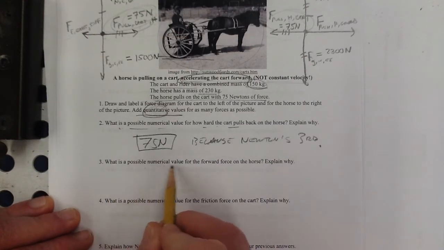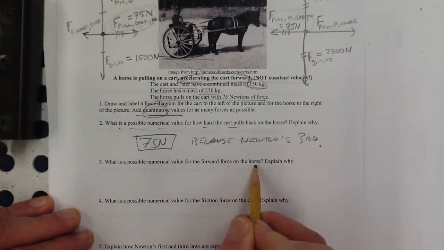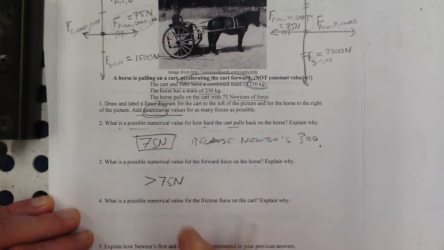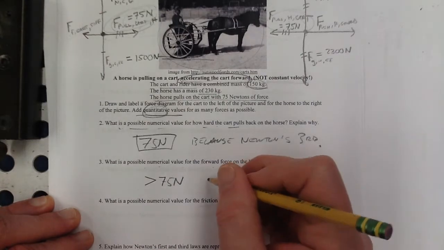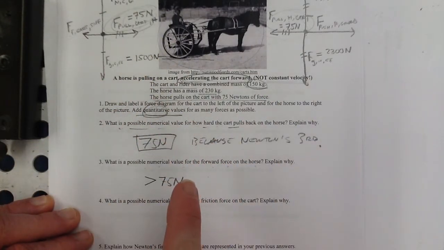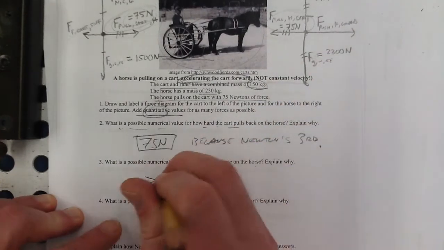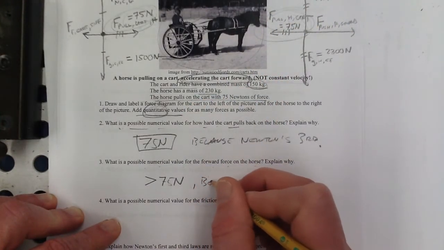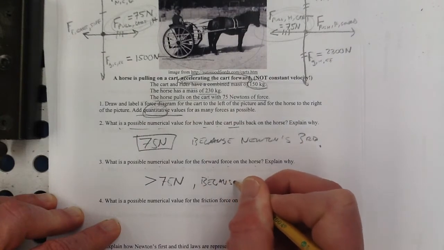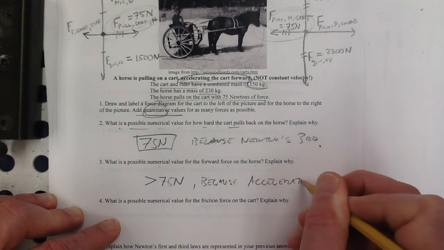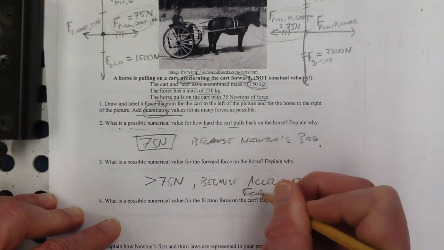What is a possible numerical value for the forward force on the horse? It's got to be greater than 75 newtons. Oh, no, sorry. Wait. What is a possible numerical value for the forward force? Oh, on the horse, sorry. Yes, it's got to be greater than 75 because accelerating forward.